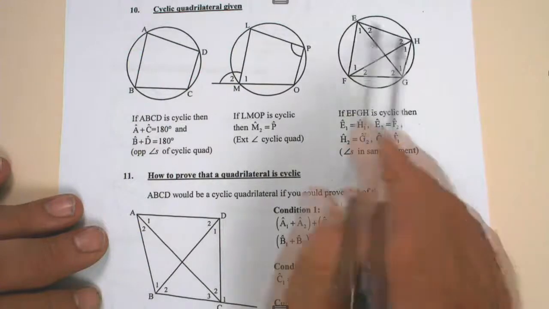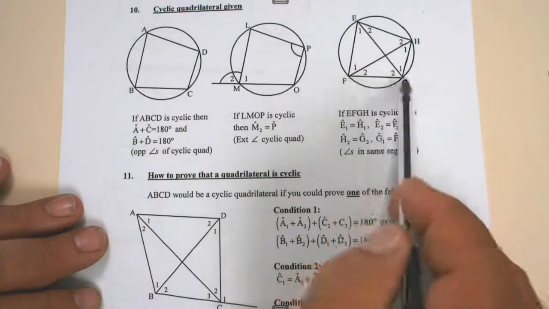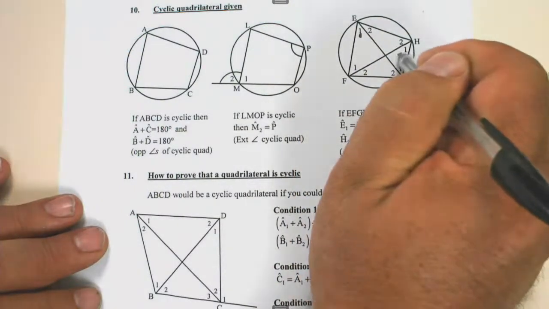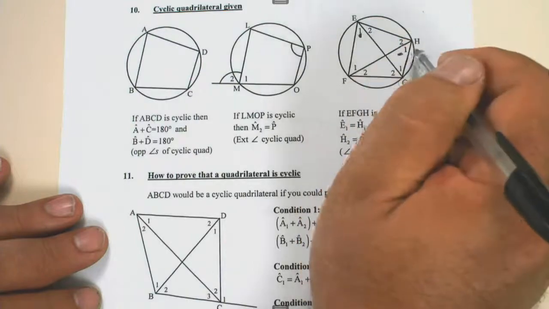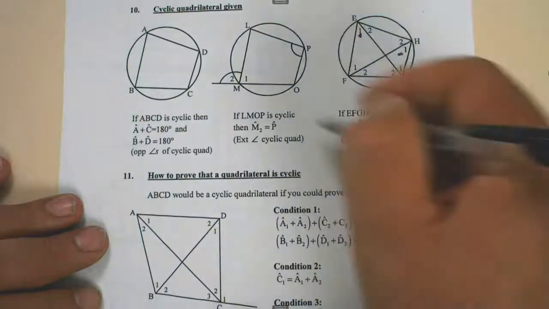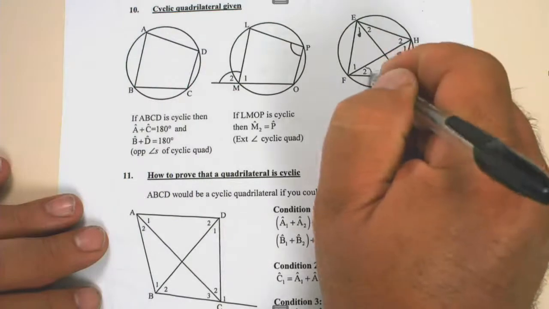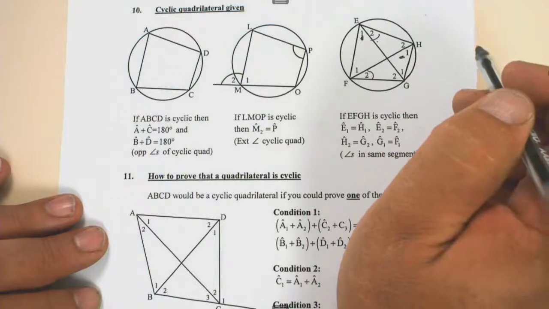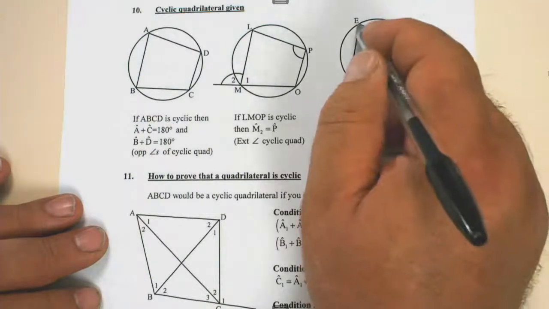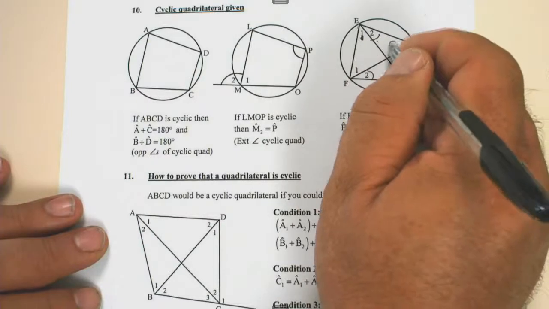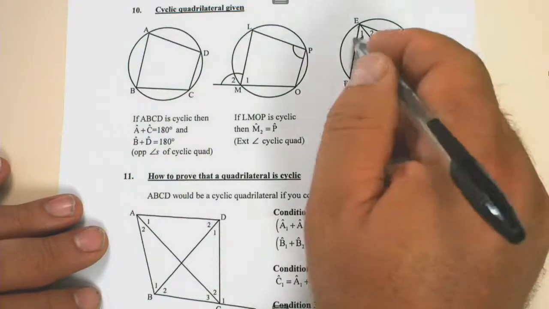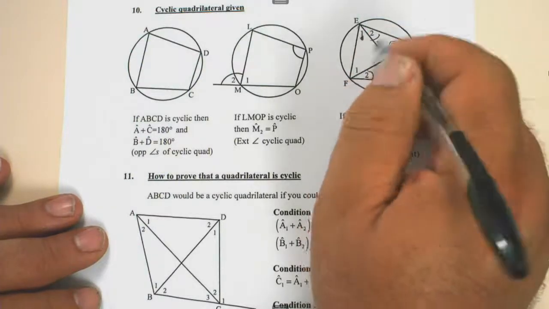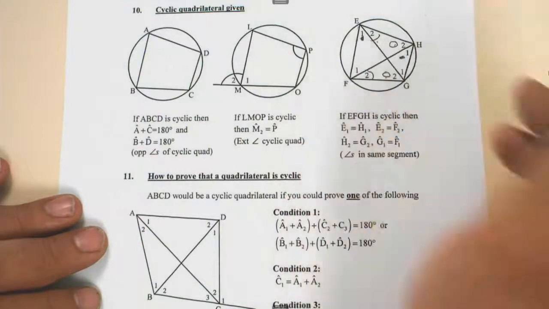Or if they say it's a cyclic quad, then we know that FG subtends angle E1 and FG subtends angle H1. Therefore, F1 is equal to H1. If it's a cyclic quad, we know that GH subtends F2 and GH subtends E2. Then F2 is equal to E2. Or, in this case, EF subtends angle H2 and EF subtends angle G2. Then E2 is equal to G2. Equal chords subtend equal angles on the same side of it.